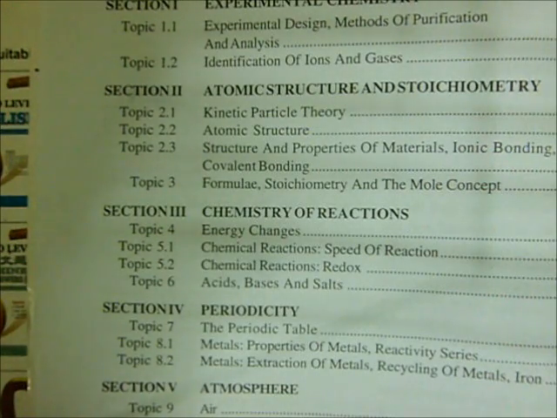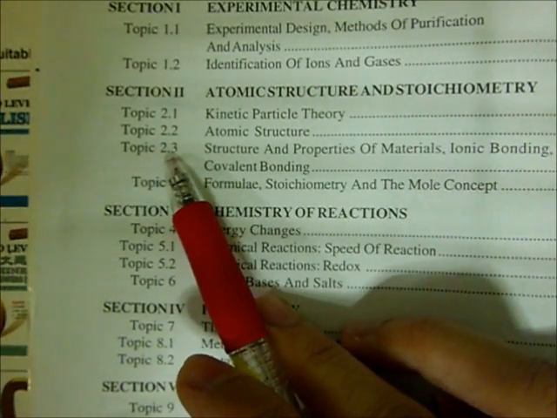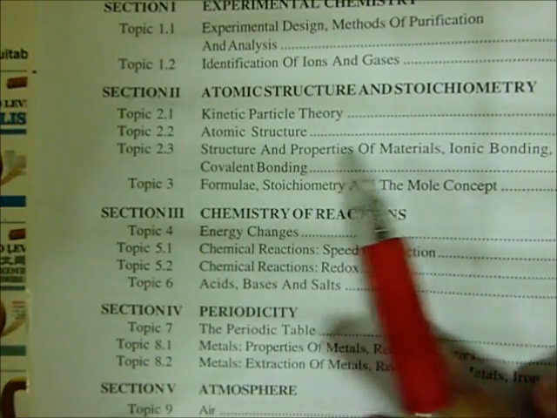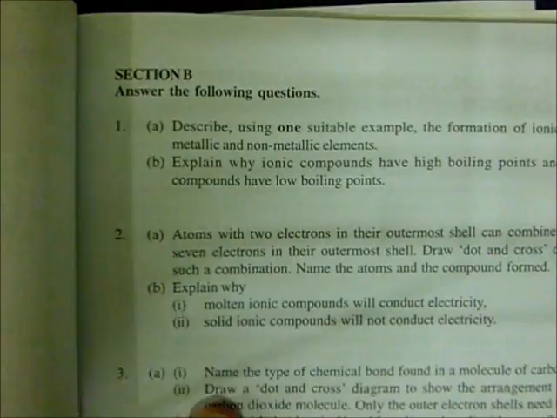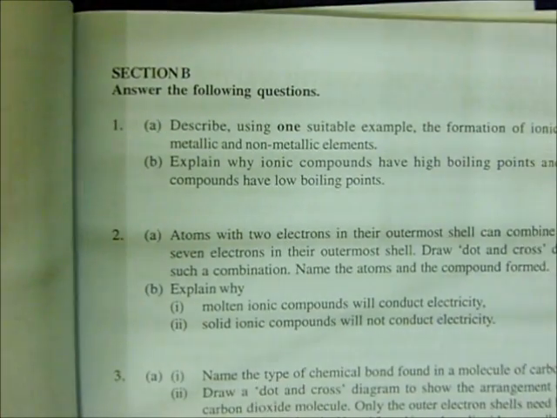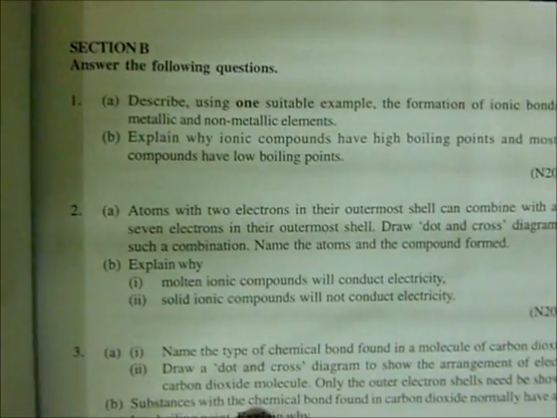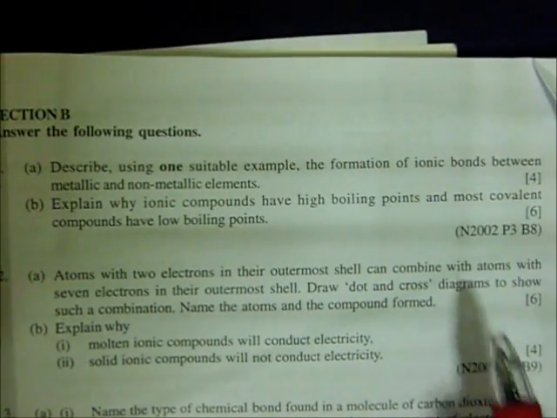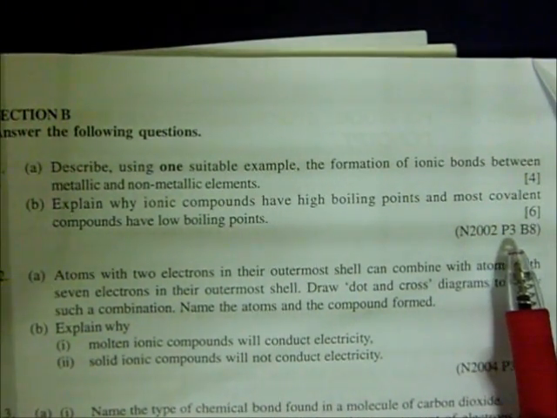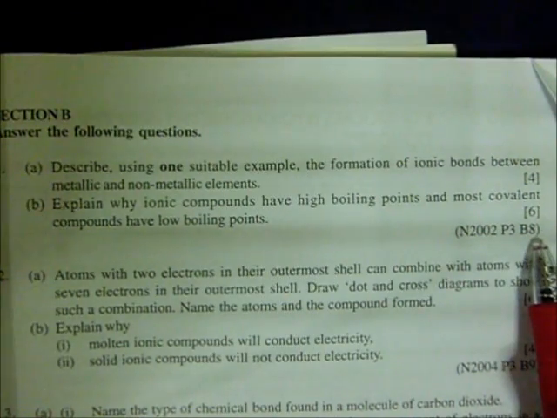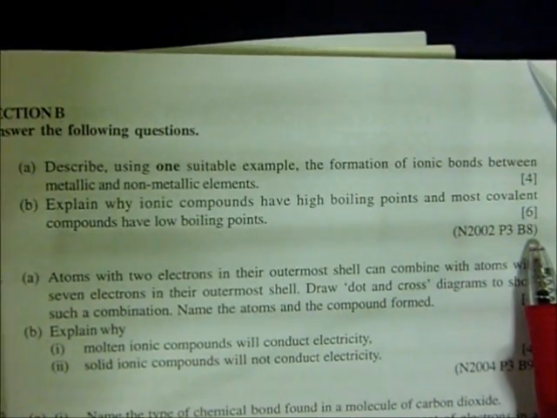Okay, this is the TYS for the bonding chapter, ionic bonding and covalent bonding. This is on section B, essay question. Now this is year 2003, paper 3, B8, section B, question 8.